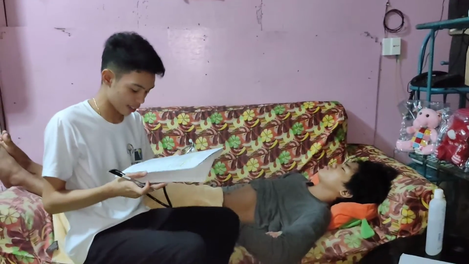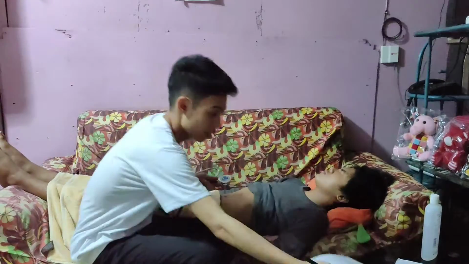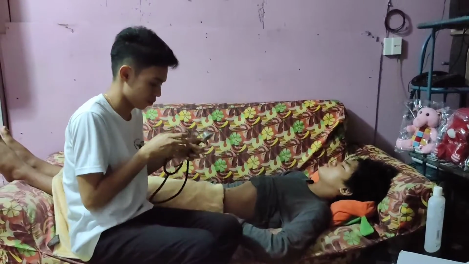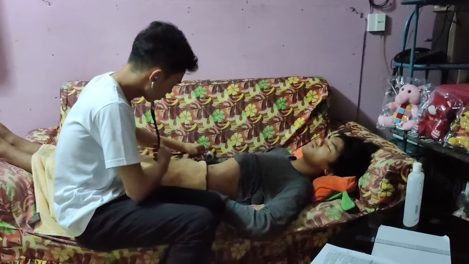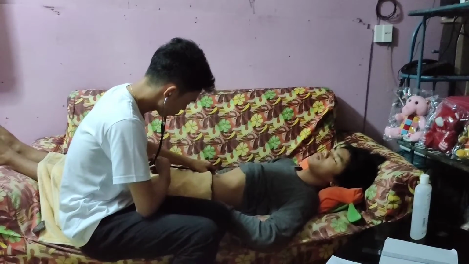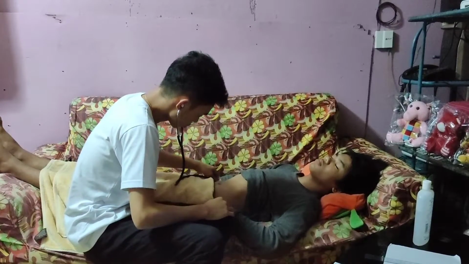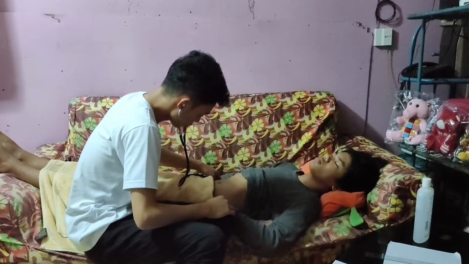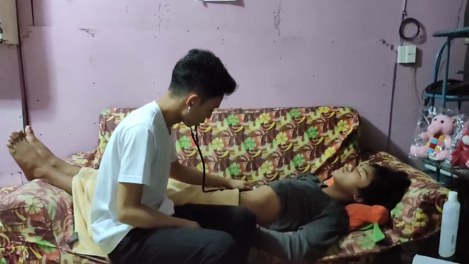Then also, lastly, you're going to auscultate for friction rub over the liver and spleen. Okay, normal breath lang, sir.